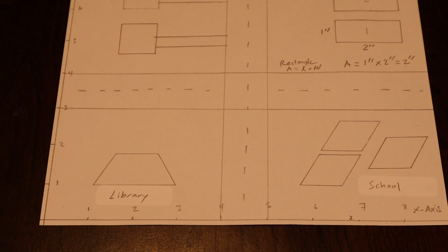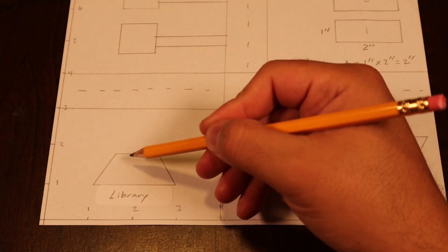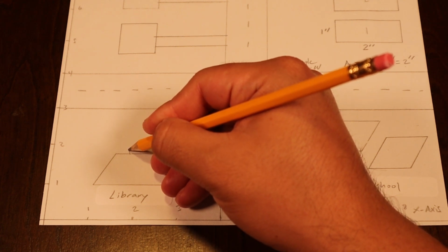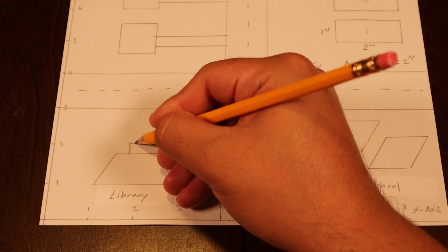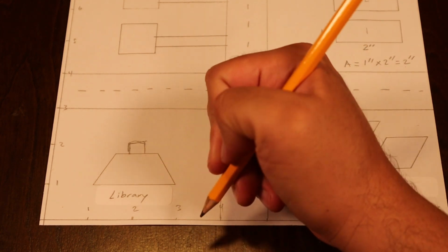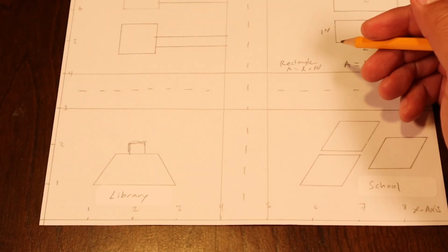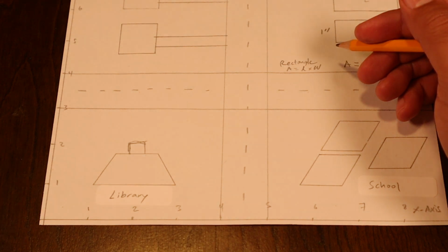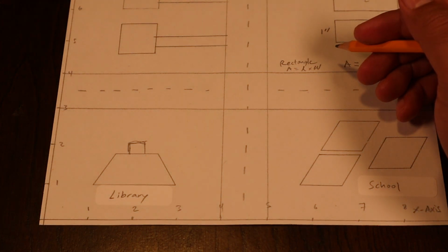One other thing we may want to know is location of things on this grid. So for example, let's take a look at the library. So we have the library, and this is the front of the library. So we have a door and a walkway here. Okay. So then if we want to understand where the location is for that door, we can look at the X and the Y axis. And we can determine the coordinate location or the ordered pairs of that door.